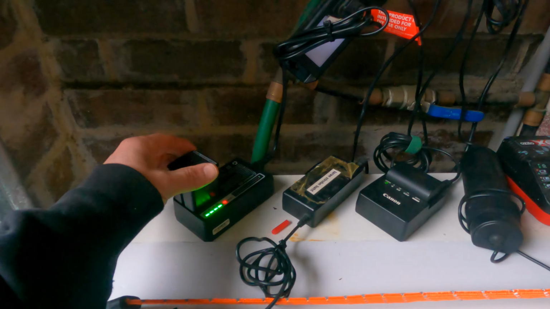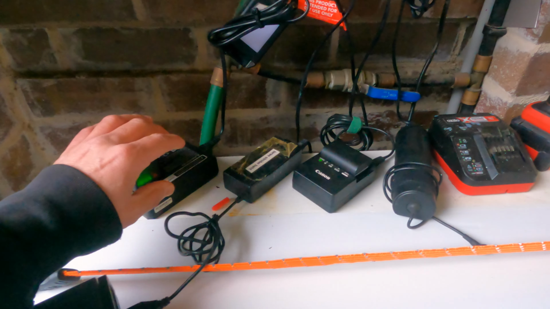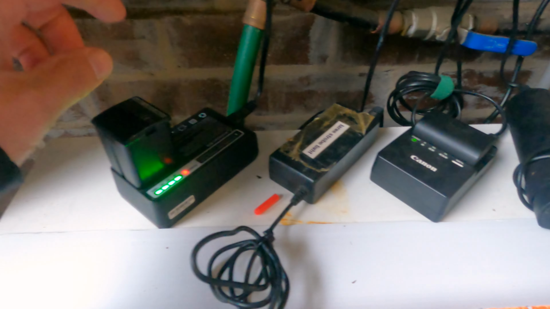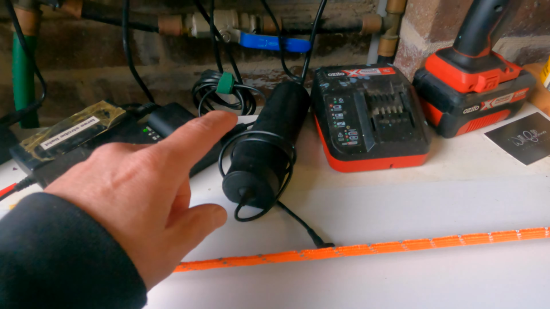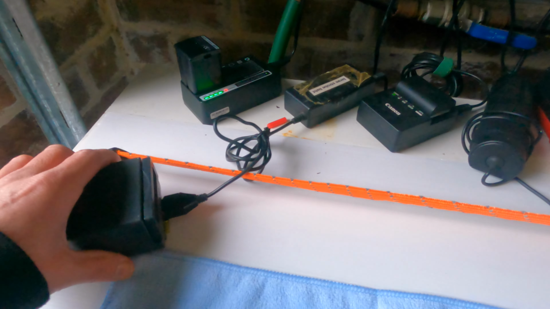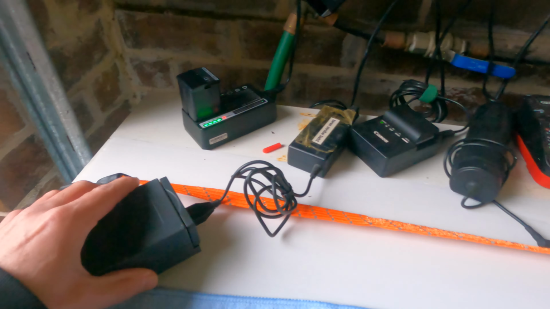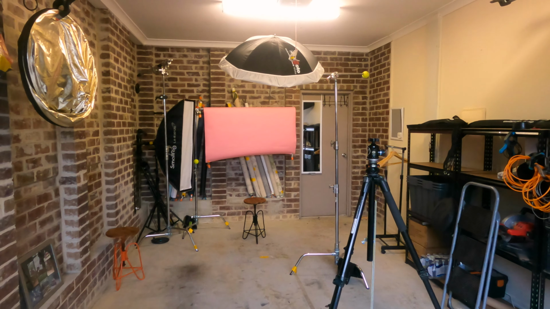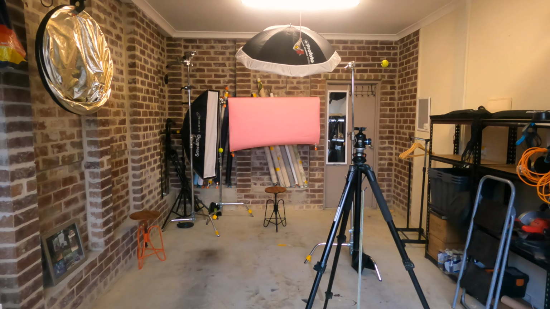These are my batteries. I always have the batteries fully charged and a backup one ready to go, so I can just swap out the batteries as I'm running if I happen to need to. Okay, this is the big one that goes in the Godox flash up there. So it's amazing what you can pull off in a home garage, guys. Let's go back to the editing video.